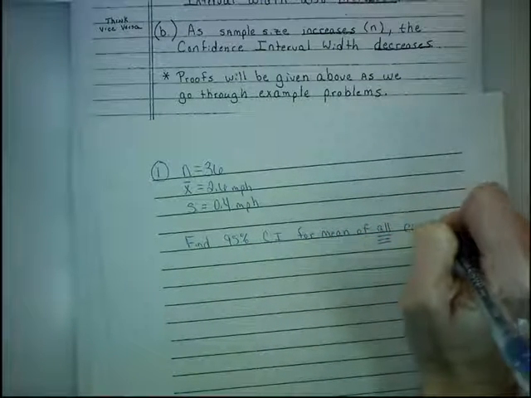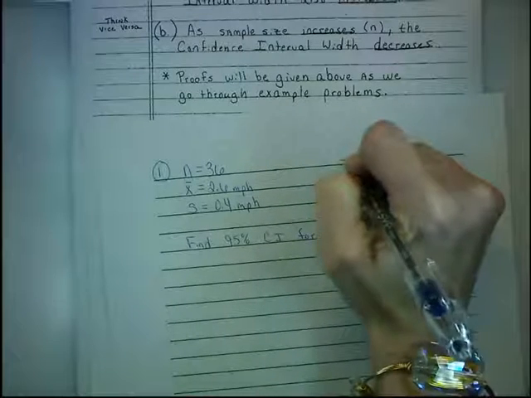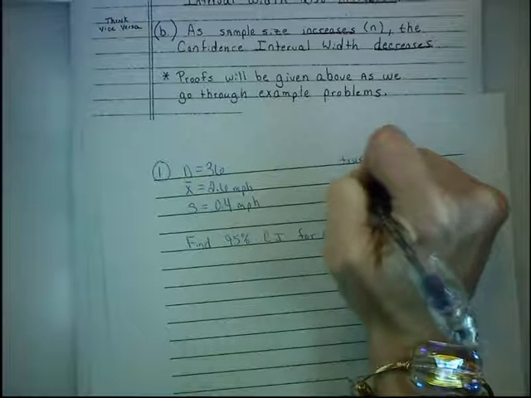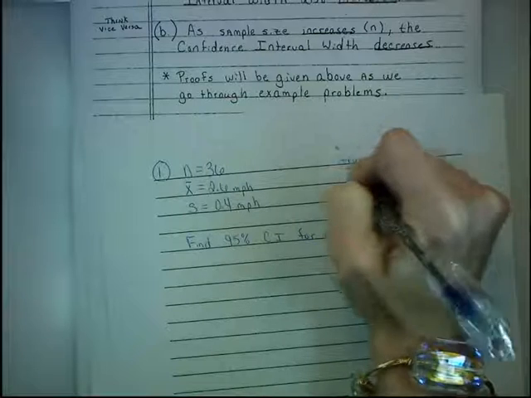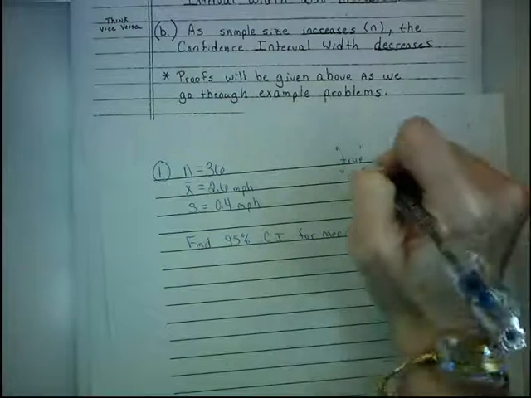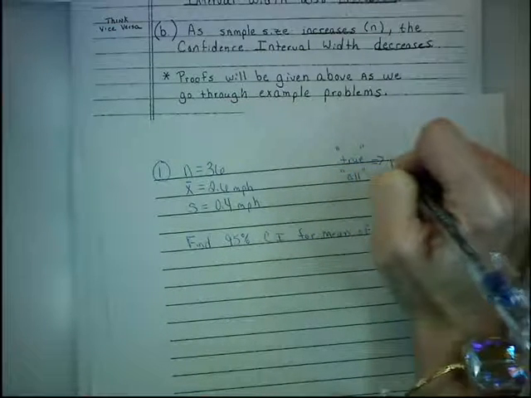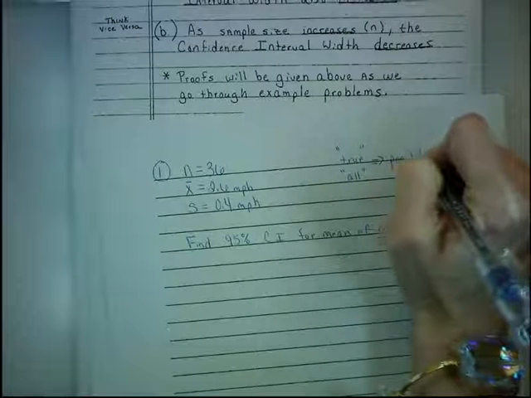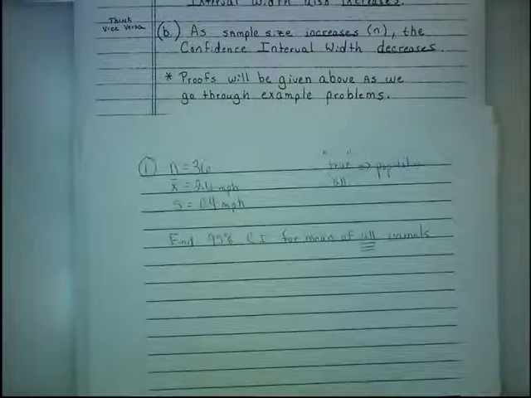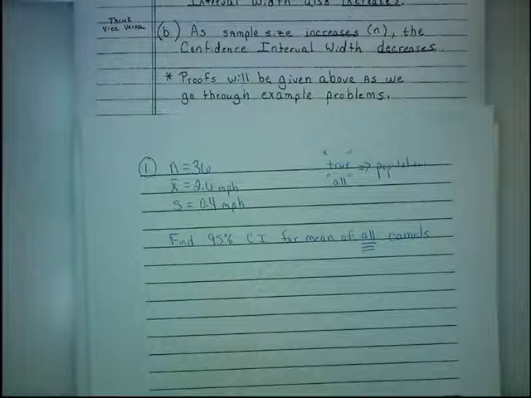And I'll remind you, the two words true and all are very important words. They always are making reference to the word population. So it does not say find the 95% confidence interval for the mean of the entire population of camels. All it says is all camels. So all infers that it's the entire population of camels.